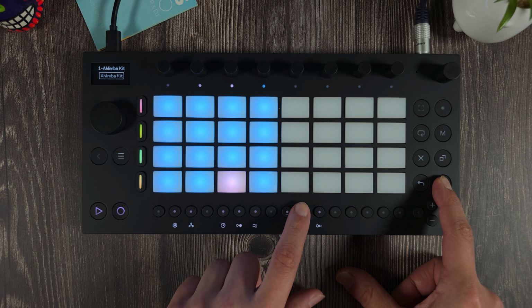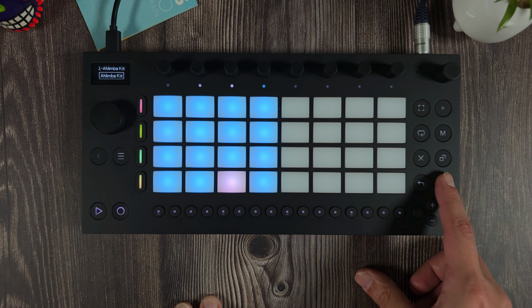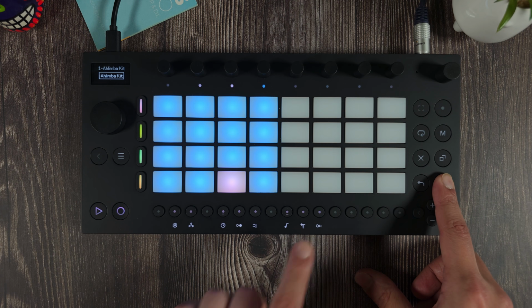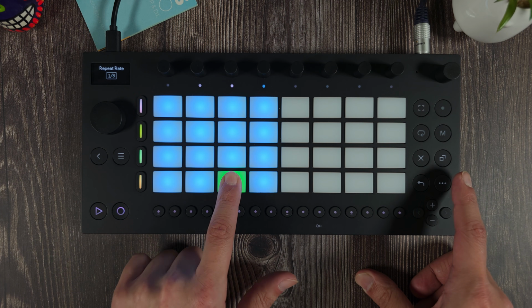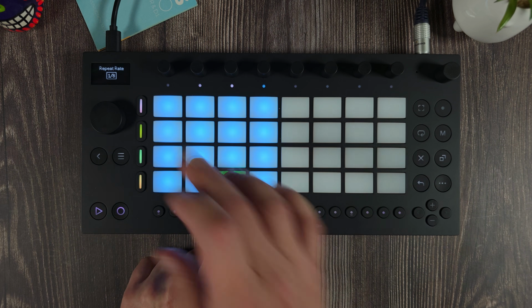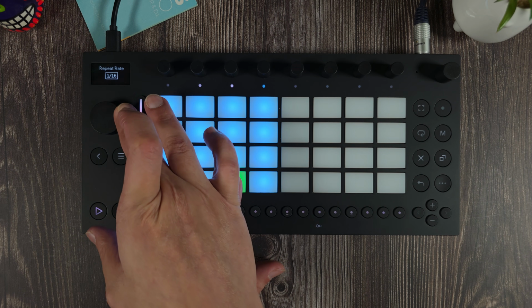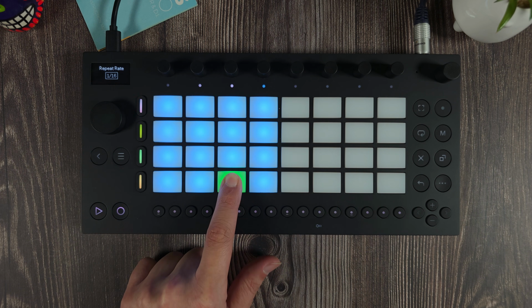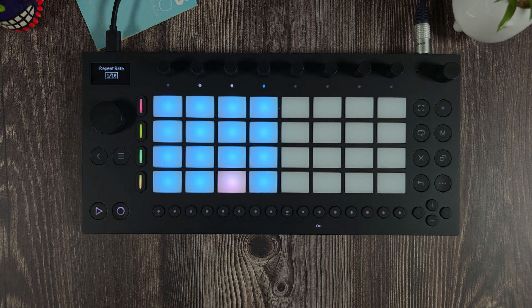For now, I'm just going to turn it off. And the last thing is going to be the repeat. If I go to shift and enable the repeat, we can just press a pad and we can repeat it. Now, we don't have the ARP function that we get on standalone. We just don't get it. We can only use the repeat.